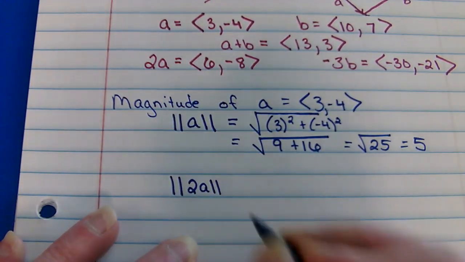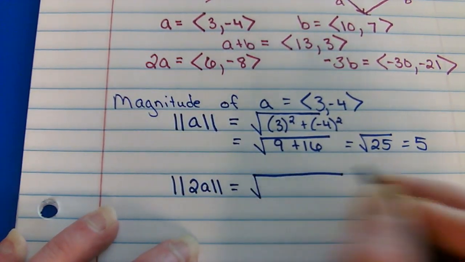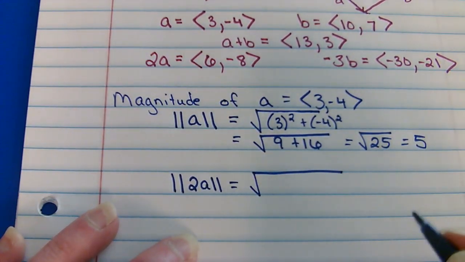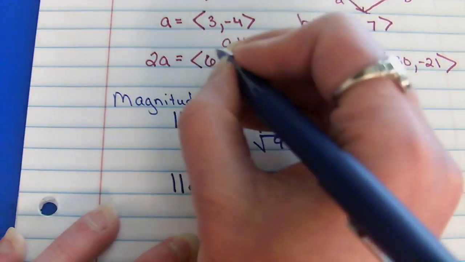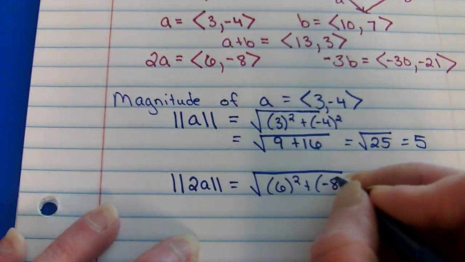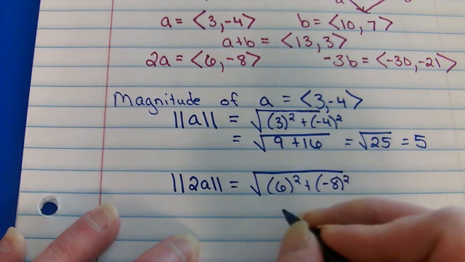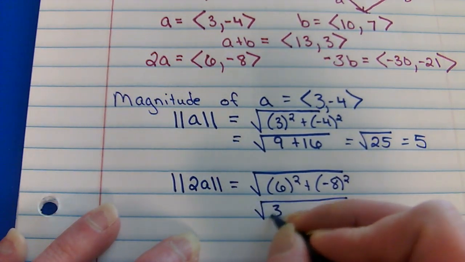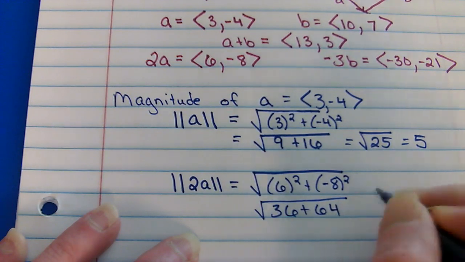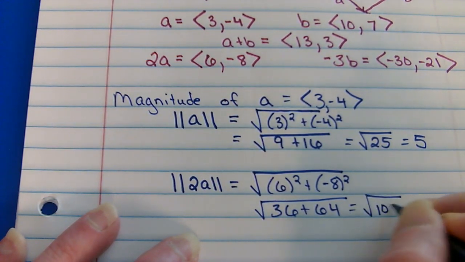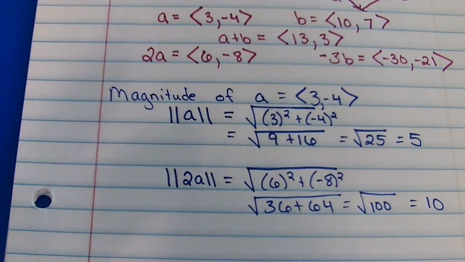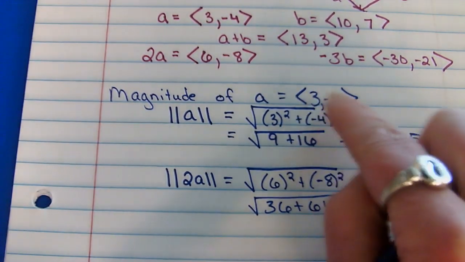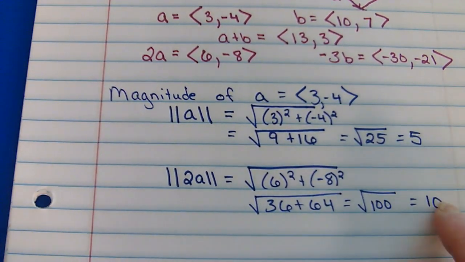We just found twice A. What's going to happen to that magnitude? So I'm going to do 6 squared, horizontal distance squared, plus vertical distance squared. So I got the square root of 36 plus 64, the square root of 100, which is 10. So if you double the horizontal and the vertical distance, it makes the magnitude also double.